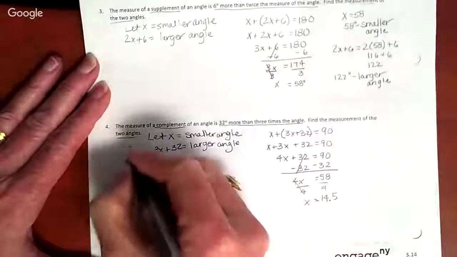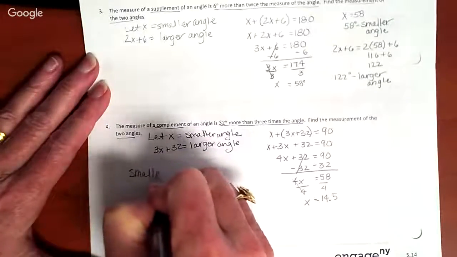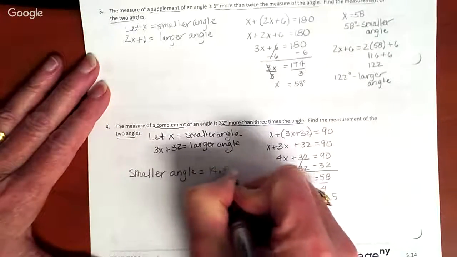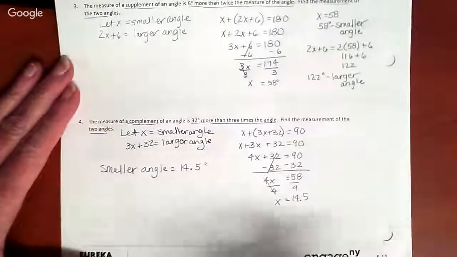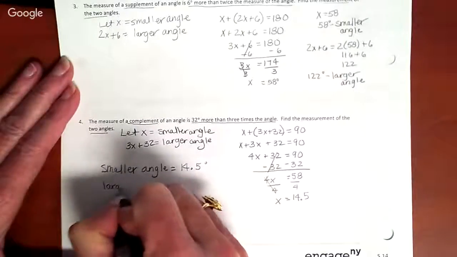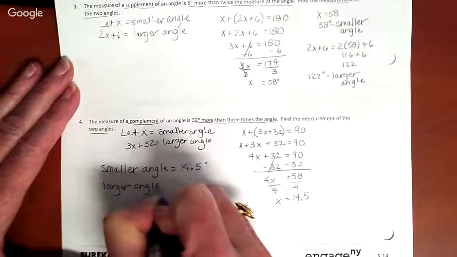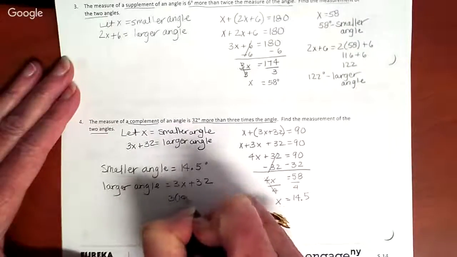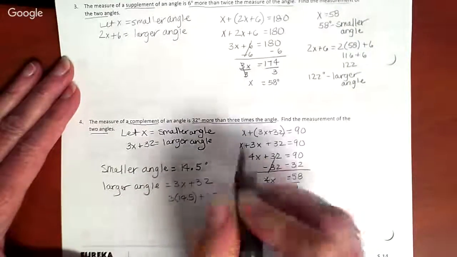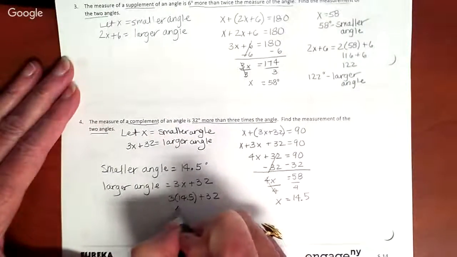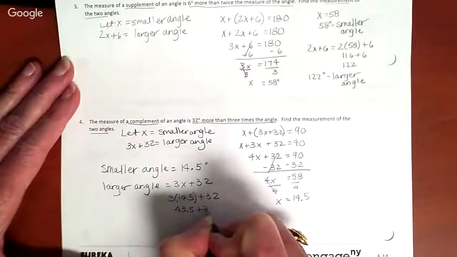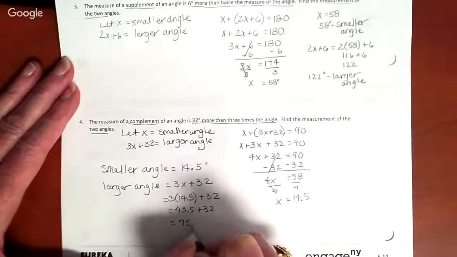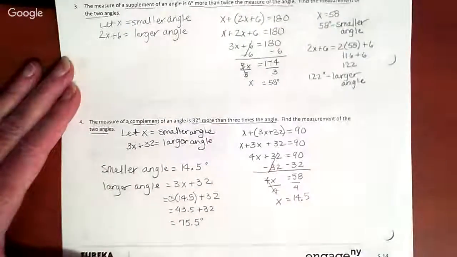So the smaller angle is 14.5 degrees. The larger angle is 75.5 degrees.